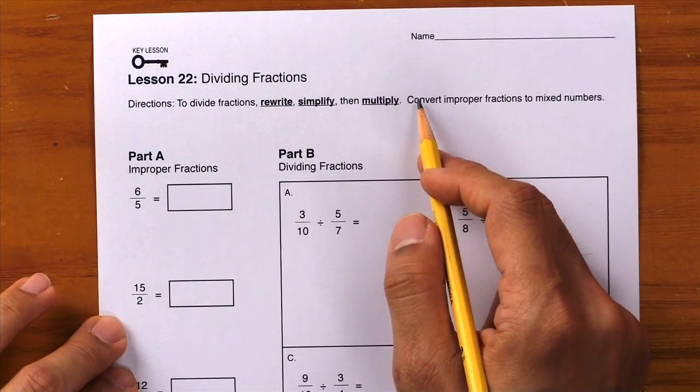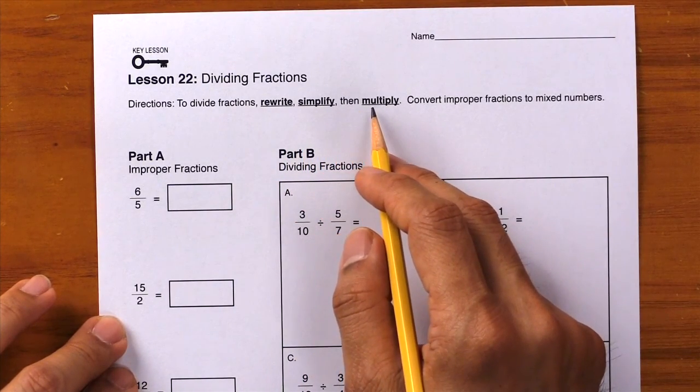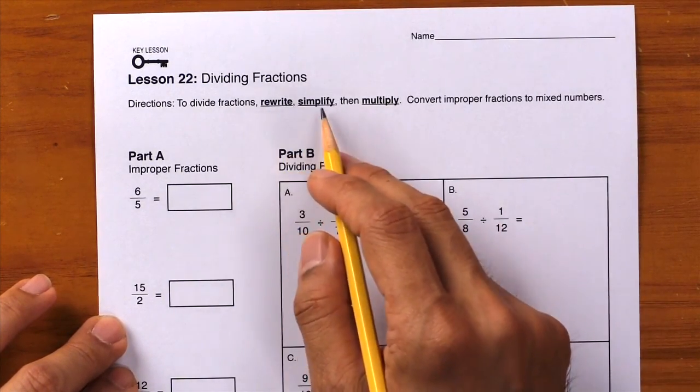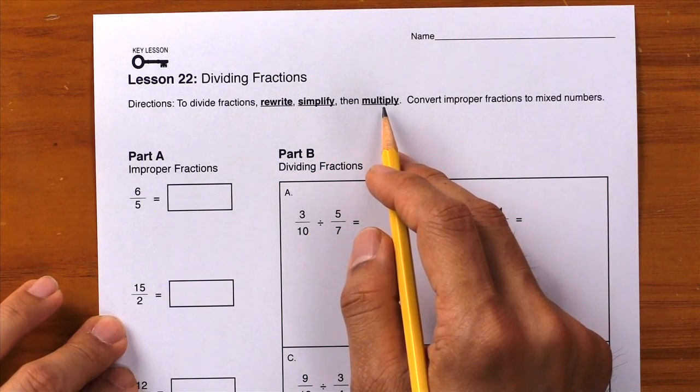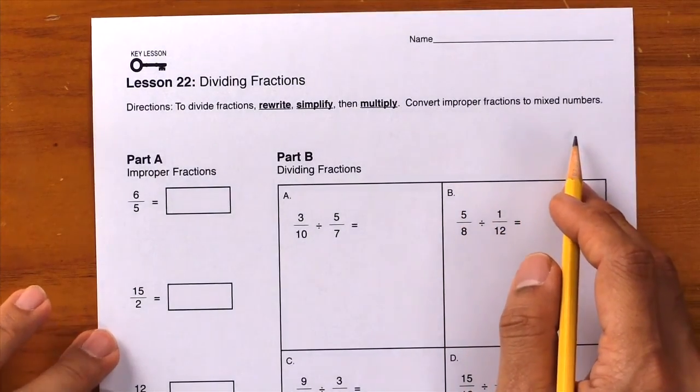Lesson 22, dividing fractions. To divide fractions, we're going to rewrite, simplify, then multiply. Be sure to do these 3 steps in this order. Then, if necessary, convert improper fractions to mixed numbers.